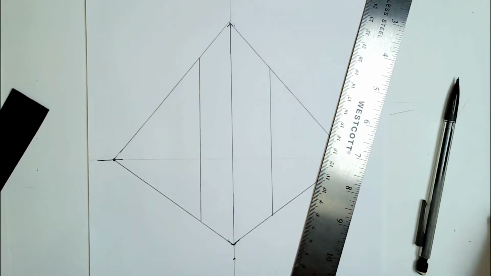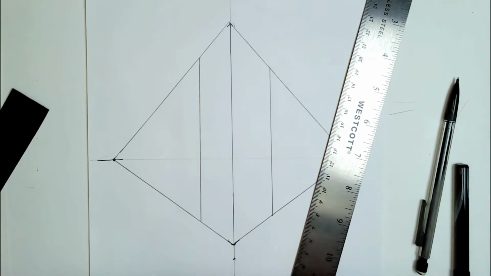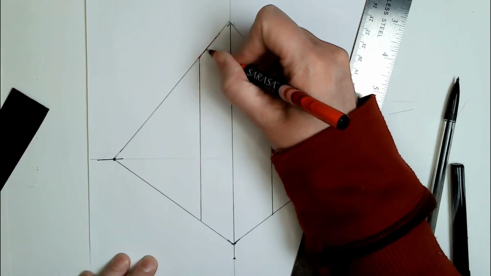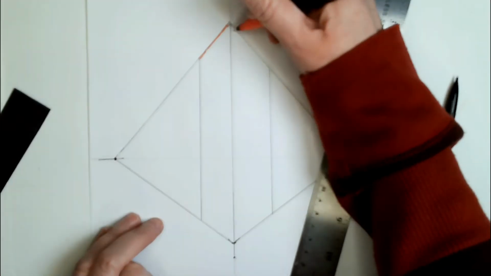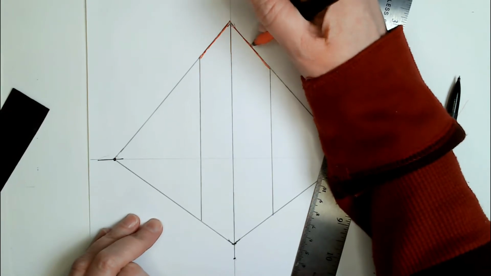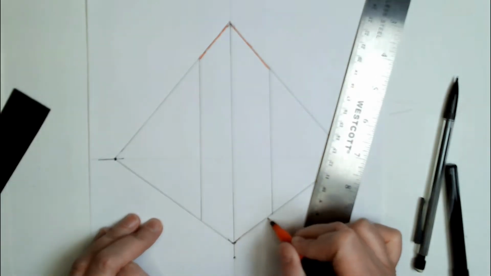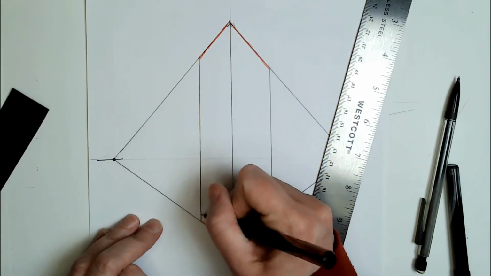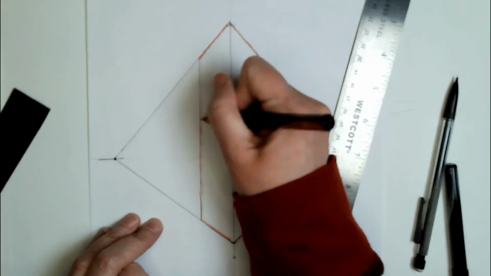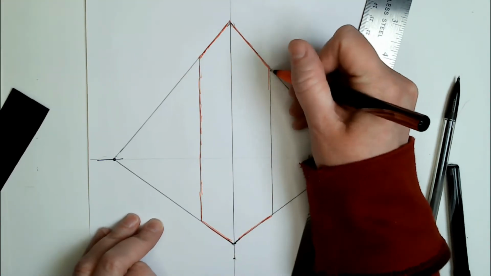So now what I'm just going to do, so you guys can see this better, is go over this edge, just so you can see which buildings we're doing here. I'll just go ahead and do this little line here just so it's a little bit easier.